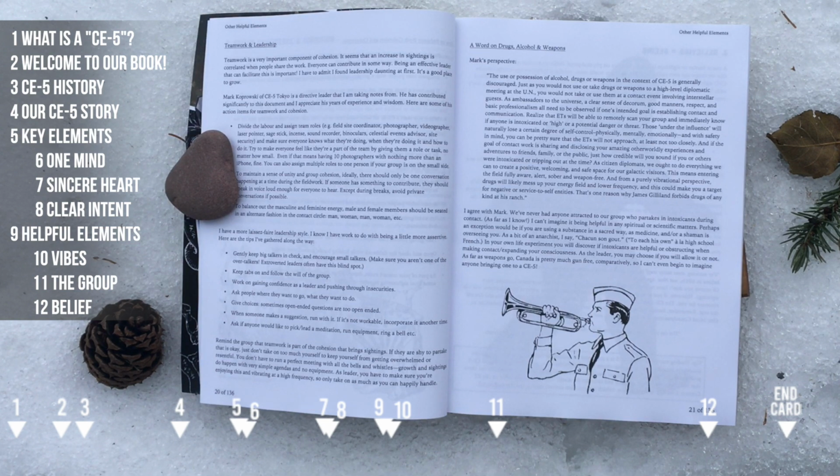Mark Koporowski of CE-5 Tokyo is a directive leader that I am taking notes from. He has contributed significantly to this document, and I appreciate his years of experience and wisdom. Here are some of his actions for teamwork and cohesion.